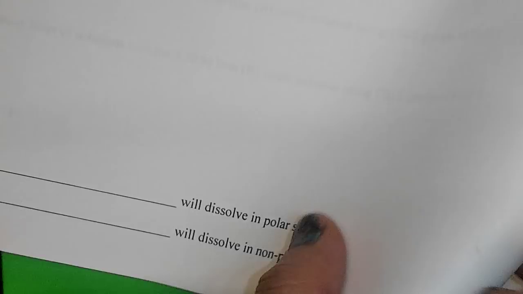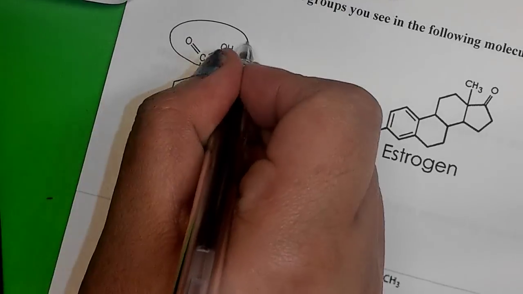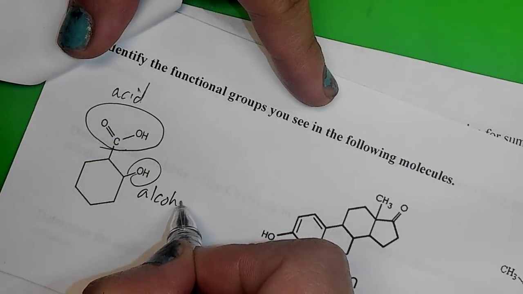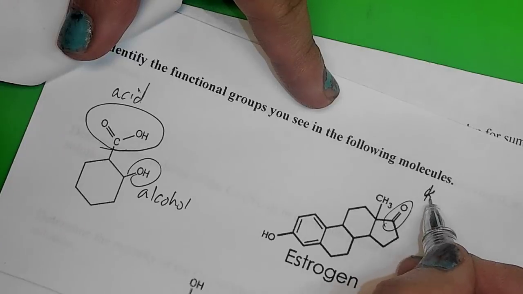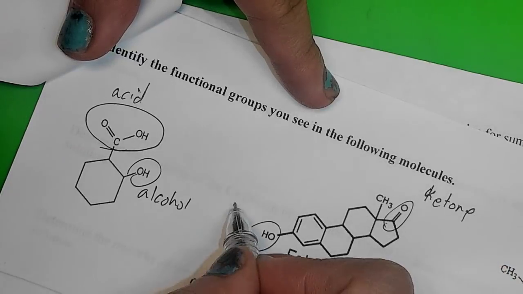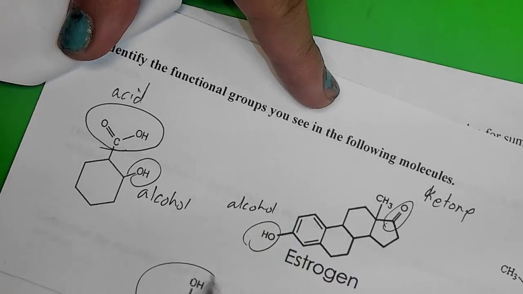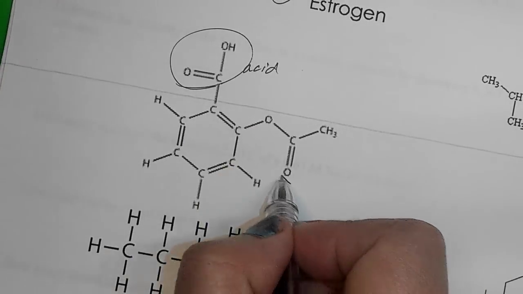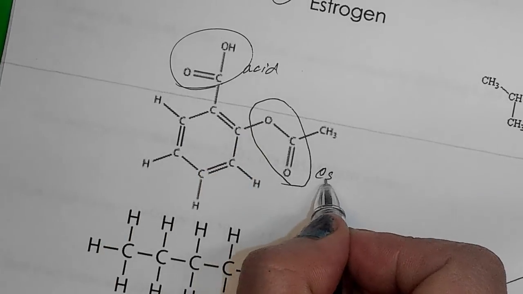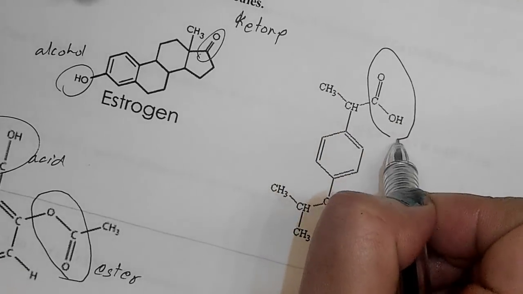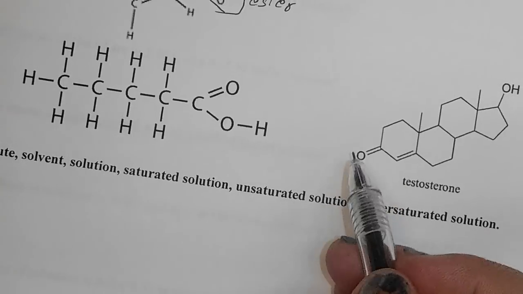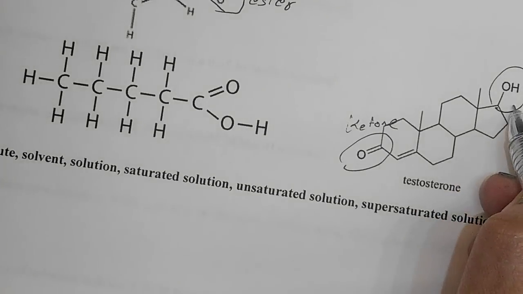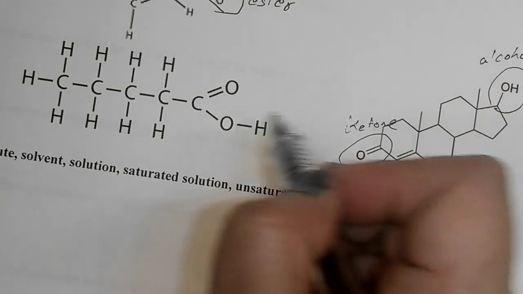All right. Same thing. We're just going to go through them. Carboxylic acid. Okay, I'll just say acid. Alcohol. Ketone. Alcohol. Acid. Okay. That one, careful. Ester. Acid. Ketone, because it's in the middle. Alcohol. Acid.